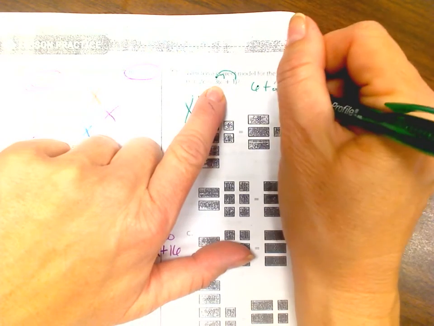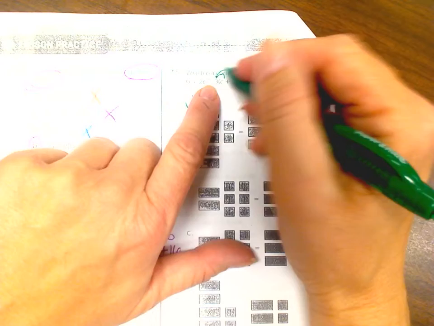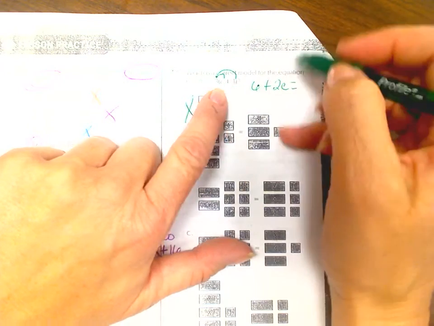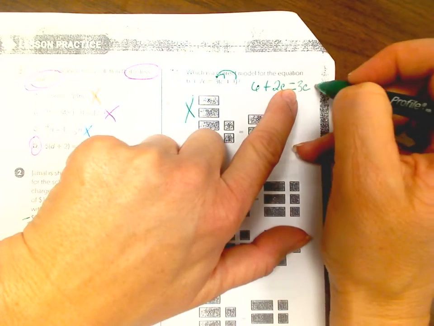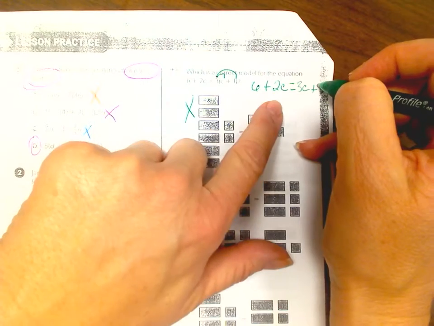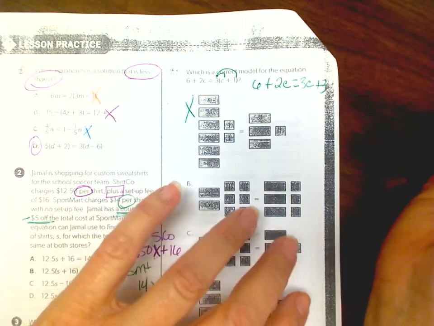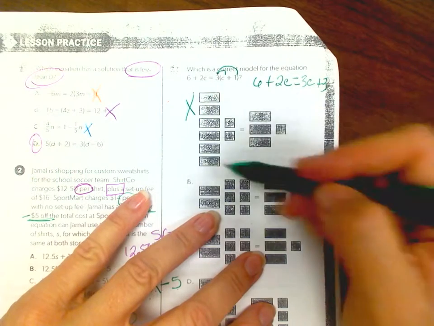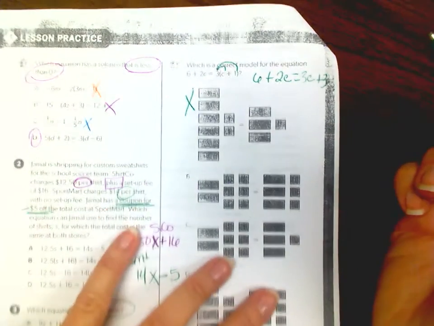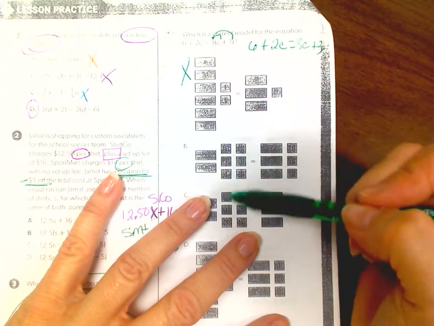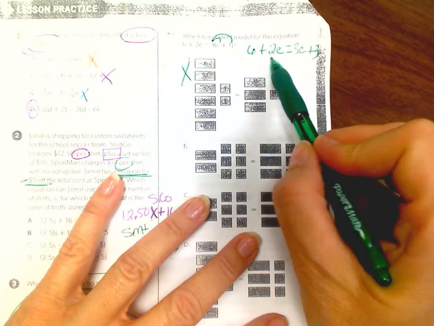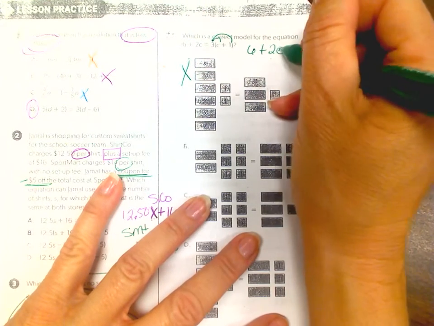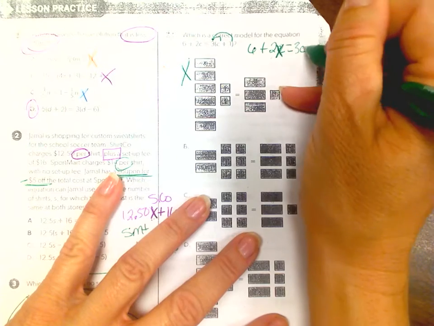6 plus 2c equals 3 distributed would be 3c plus 3 times 1 is 3. Okay, so we already know that this is not 6x, so 6x is over here. B, we're looking for 2c's, which can also be written as x since we're in the model here.